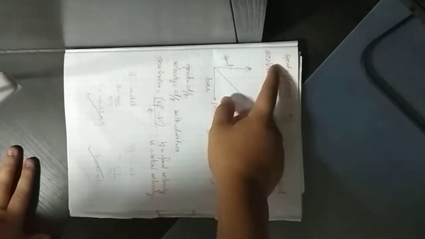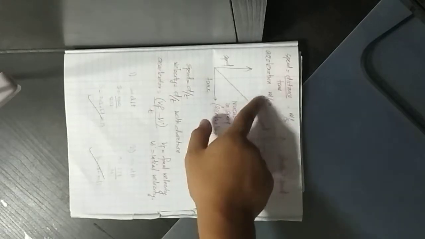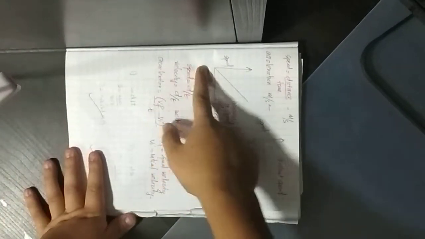The formula for speed is speed equals distance divided by time, measured in miles per second. And the unit of acceleration always has to be miles per second squared. So how do you know if the speed is increasing? When the line is increasing.